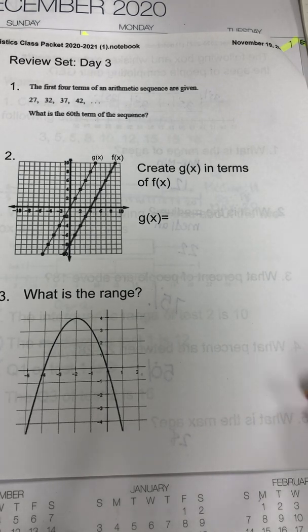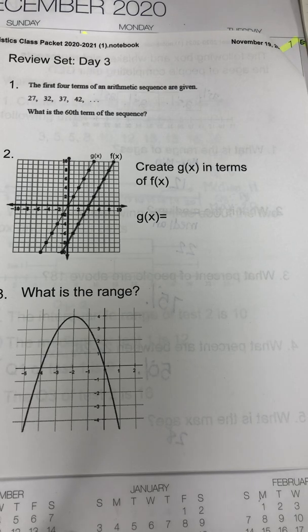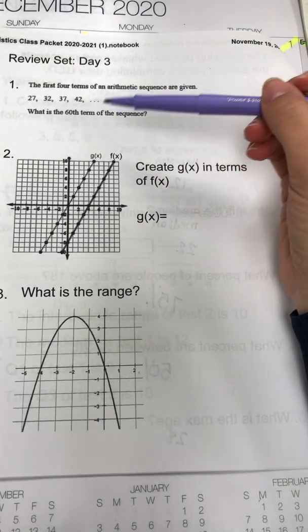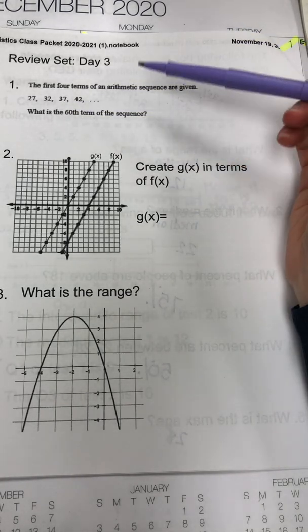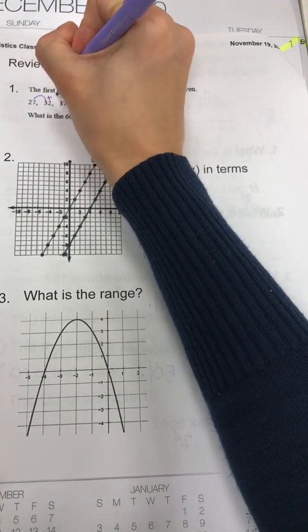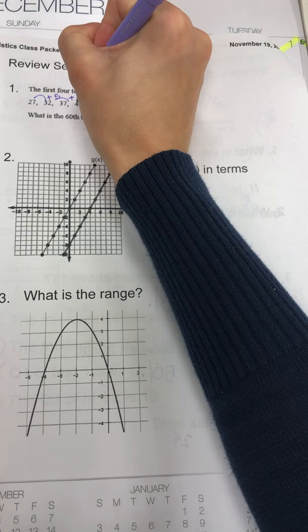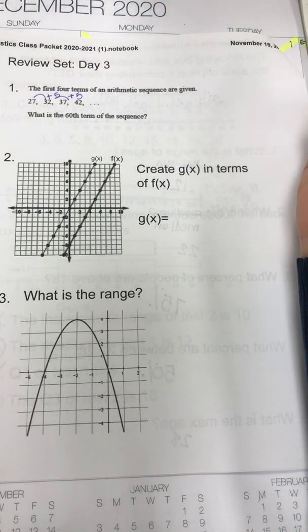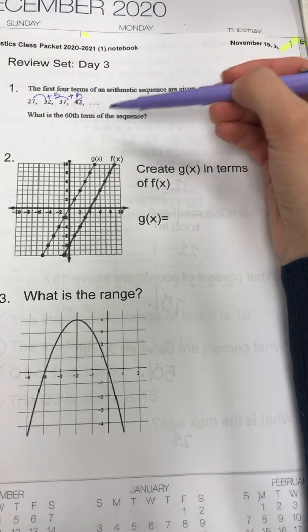In this first one, the first 4 terms of an arithmetic sequence are given. Arithmetic means you're adding a number. In this case, we're adding 5 each time. And it says, what would be the 60th term?